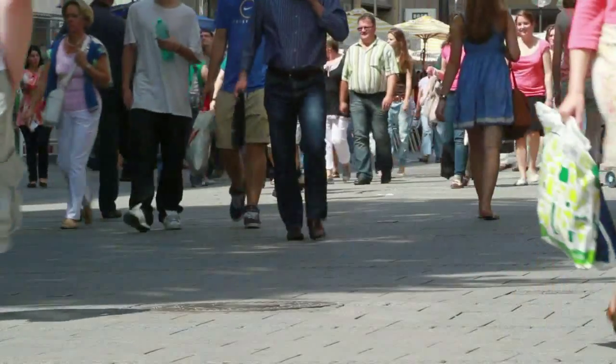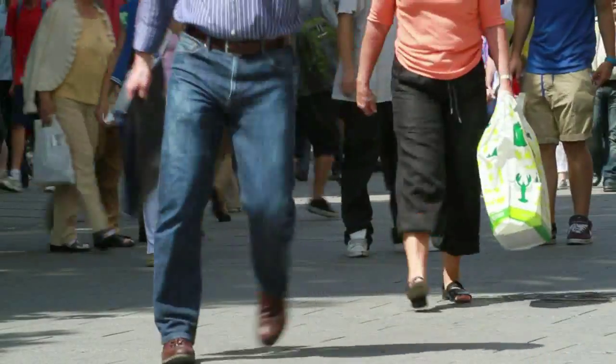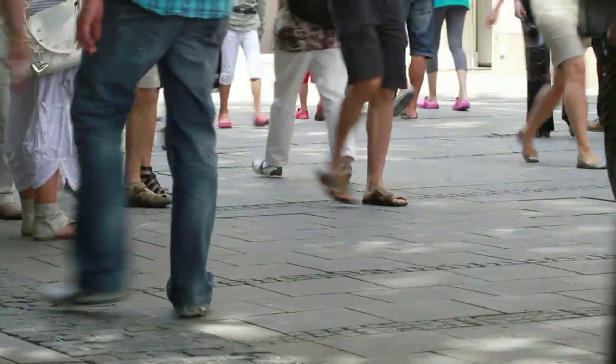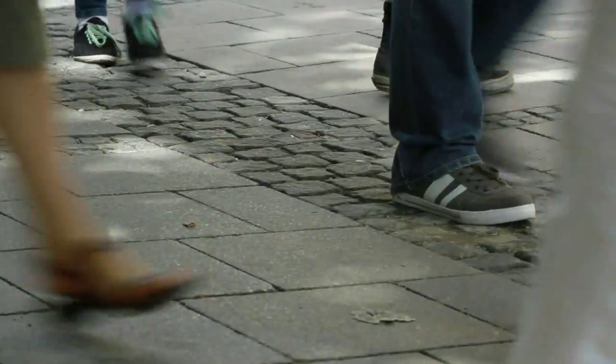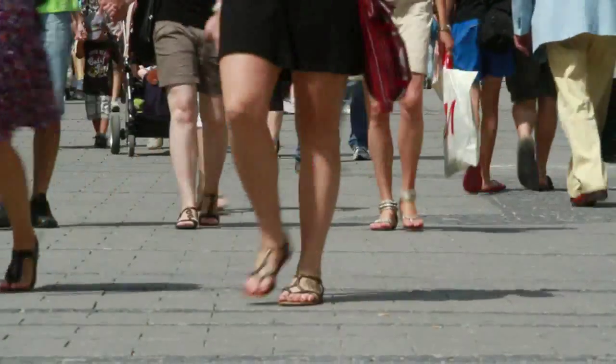Immediately after sclerotherapy, the patient should walk briskly for 30 minutes to prevent thrombosis. Long periods of sitting, for example long car journeys or flights, should be avoided directly after sclerotherapy. During the first few days, sunbathing, sunbeds, saunas, and hot baths should also be avoided.